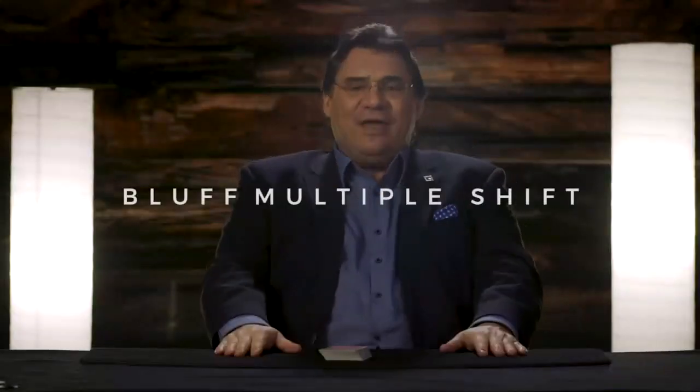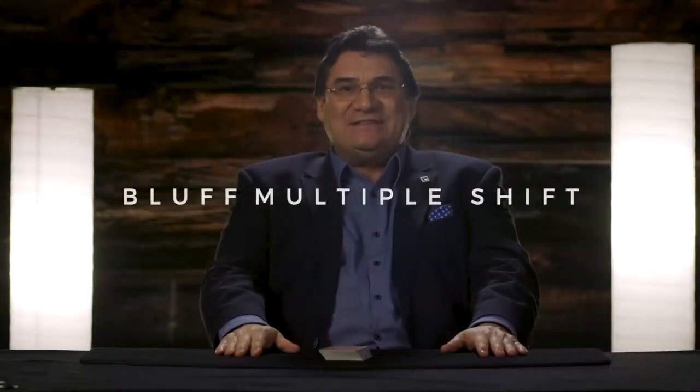Let's look at yet another way of controlling several cards and at the same time having them selected. Because that's the first problem, of course. How do you select the cards and how do you replace them? We're going to come back to this problem a little later. So I dubbed this method the bluff multiple shift, and it was originated by a gentleman whose name is Norm Houghton. He published that in Abra in March 1966, and also in his book Wiz and Wizardry.